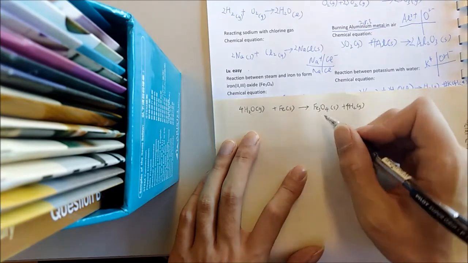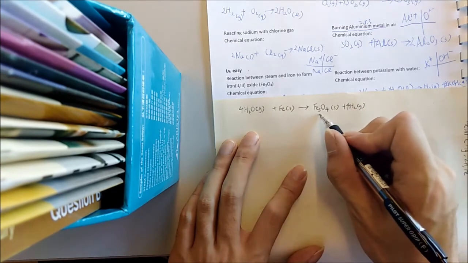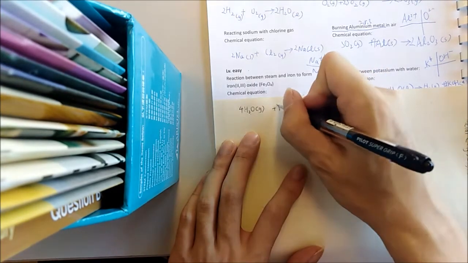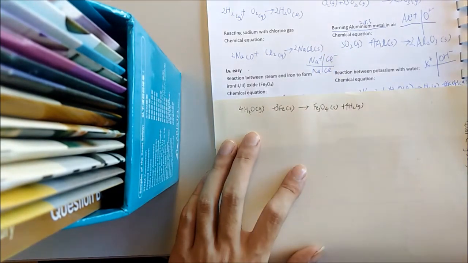And finally, the only species remaining unbalanced is Fe. On the product side, there are 3 Fe, so on the reactant side, 3 should be added here. And this is the equation for the reaction between steam and iron.